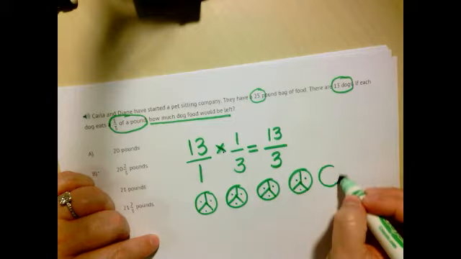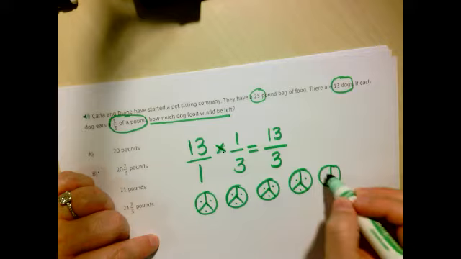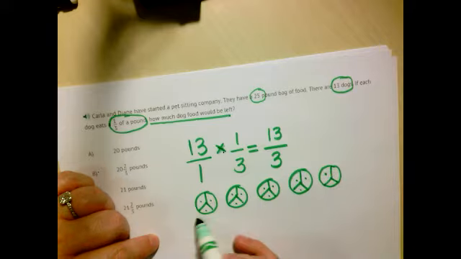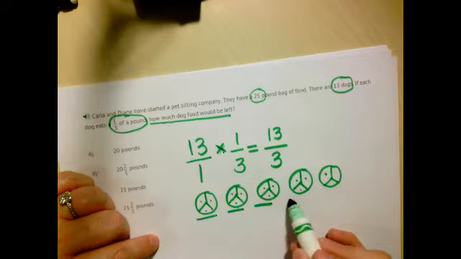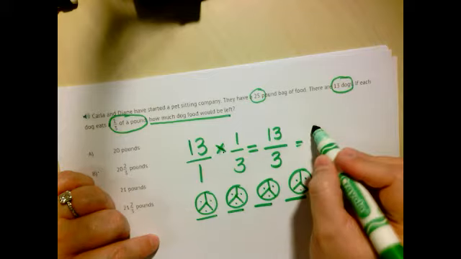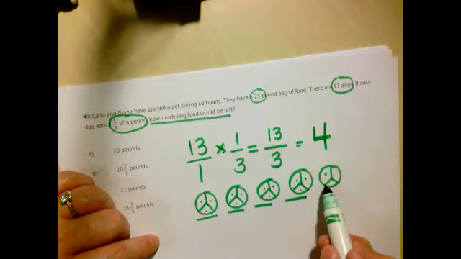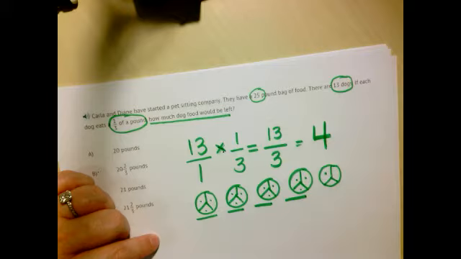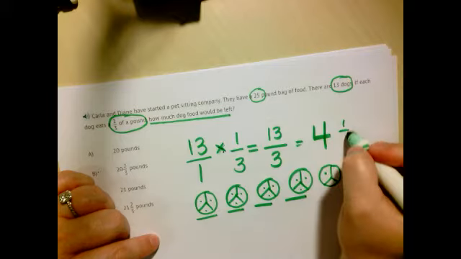I need one more. 13. So that's 1, 2, 3, 4 wholes, and 1/3 out of that last one.